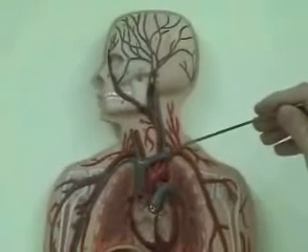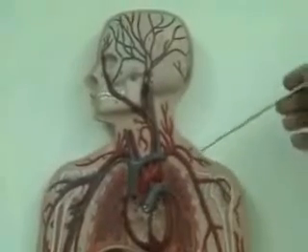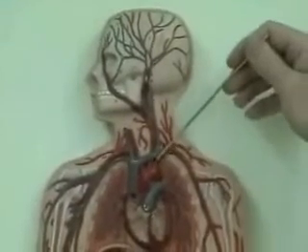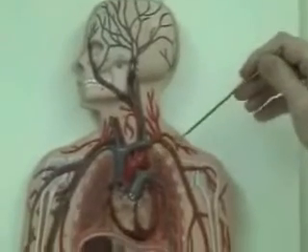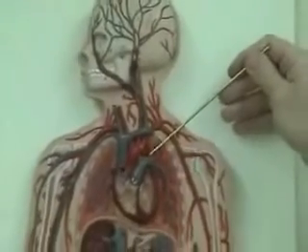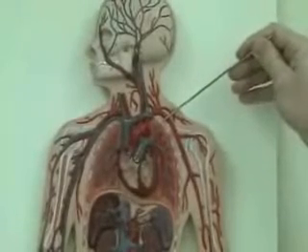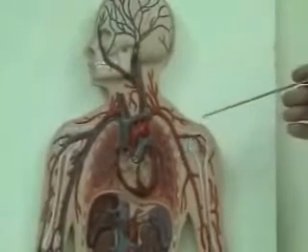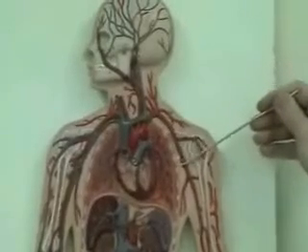Left subclavian artery will supply blood to the left upper extremity. Now the subclavian arteries only run as far as the lateral border of the first rib. So here's our first rib. Right there, it then changes name. So we have subclavian artery to here. Then it becomes axillary artery. Your armpit is known as the axilla. The artery running through the armpit is the axillary artery.